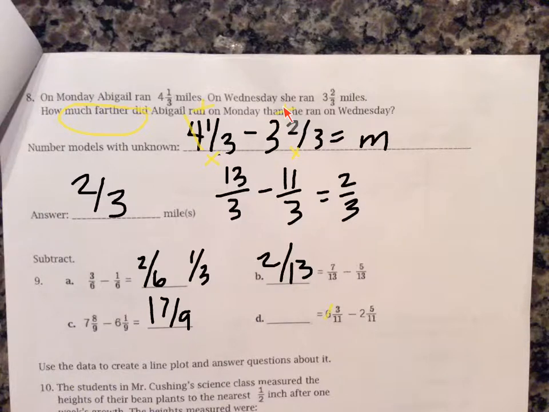I'm going to re-show you the strategy of crossing out the whole number. I'm going to cross out my 6 and make it a 5. Now I'm taking that whole number and I'm moving it over here to my fraction. Since my denominator is 11, it would be 5 and 11/11 right now to represent that 6. But I need to remember I already have 3 over here, so 11 plus 3 is 14. So 5 and 14/11.